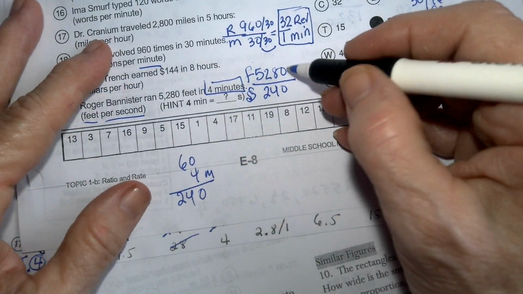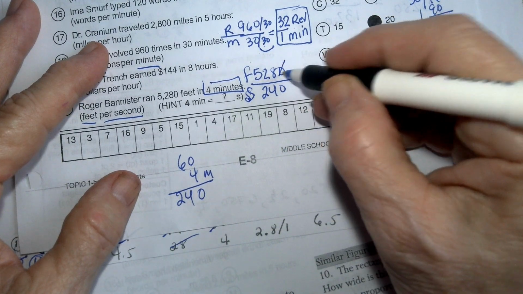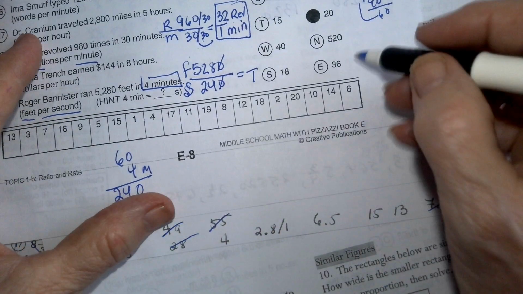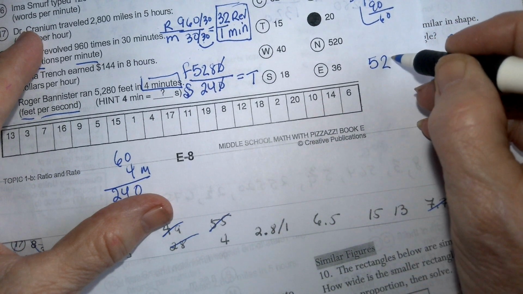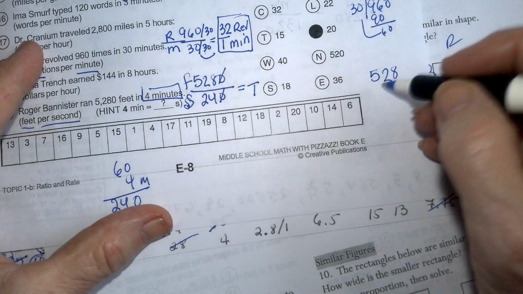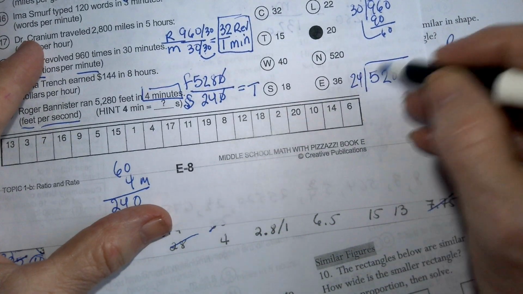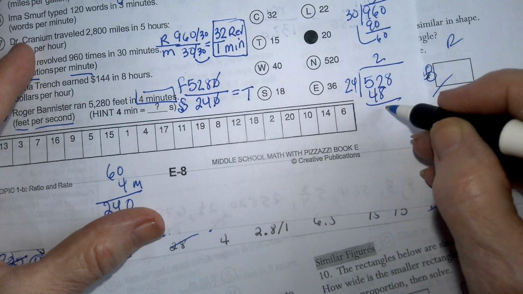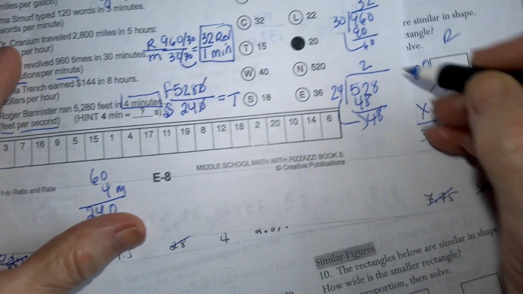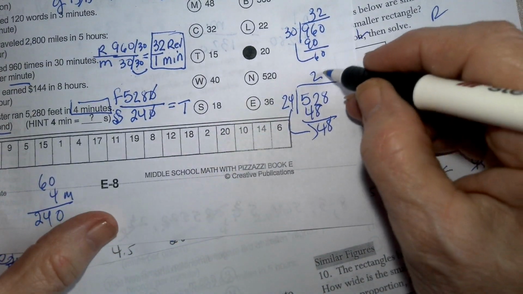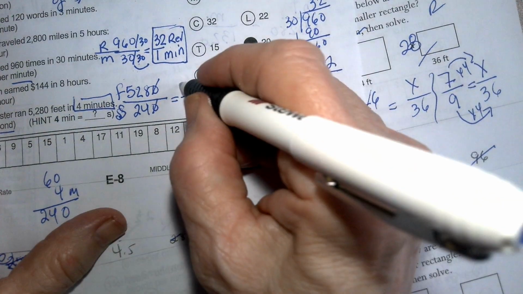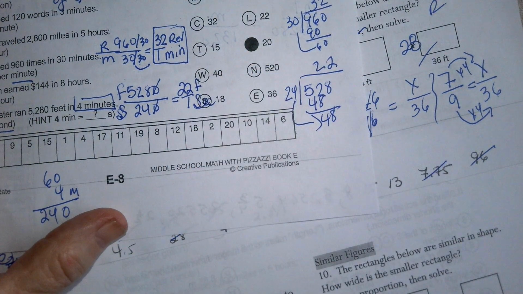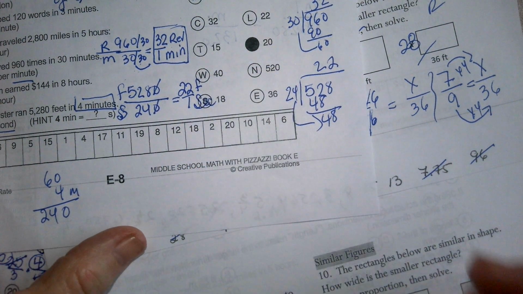And then on this one, I think we can cross out that 0. Again, we want it per 1. Hopefully 24 will go into that. These are all going to come out even, I can tell. Divide by 24. It's 22. So it's 22 feet per second. Okay. All right, got it?